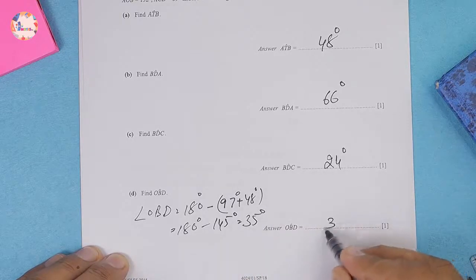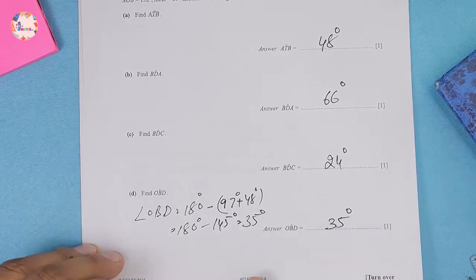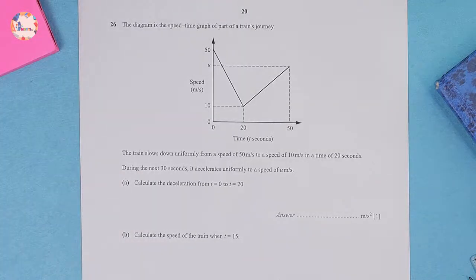So we can write here 35 degrees. This will be our answer. Hopefully you understood this. Now question number 26. This is the last question of this paper.